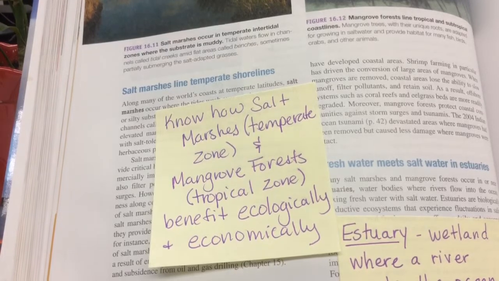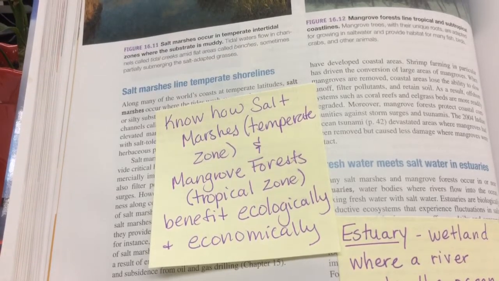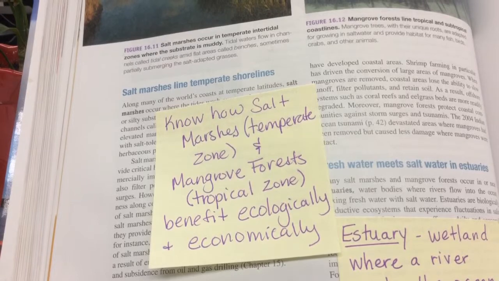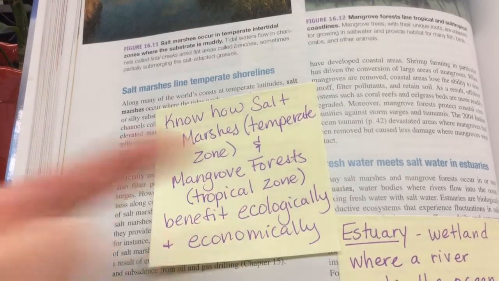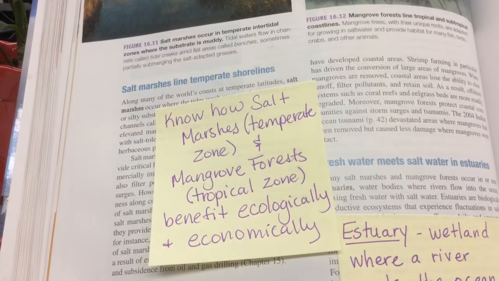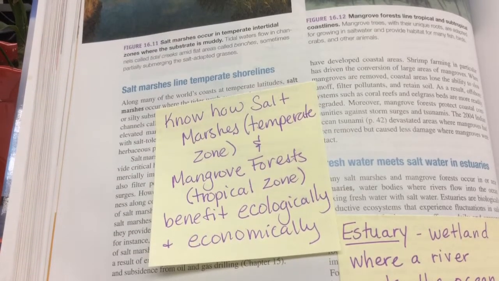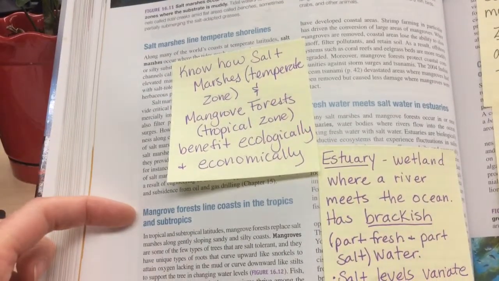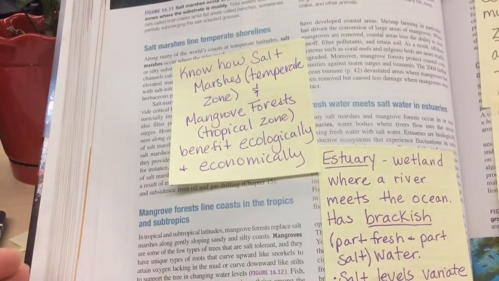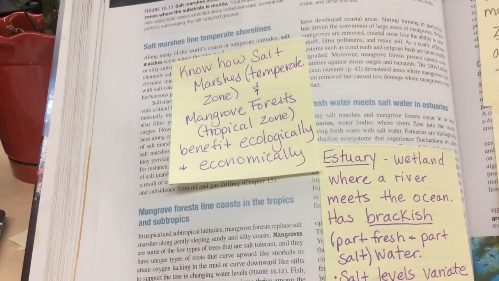They protect against storm surges. They provide huge amounts of productivity for food chains. That's an ecological benefit. And so just make sure that you read through this section and memorize how they benefit ecologically and economically.